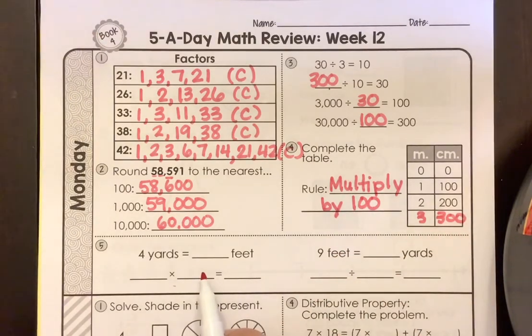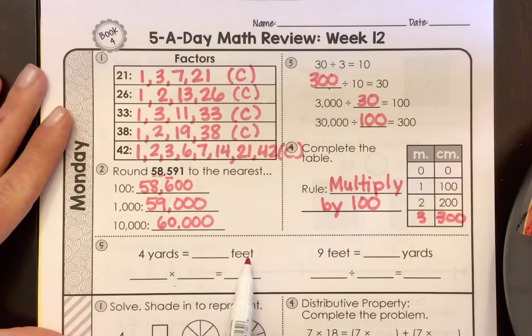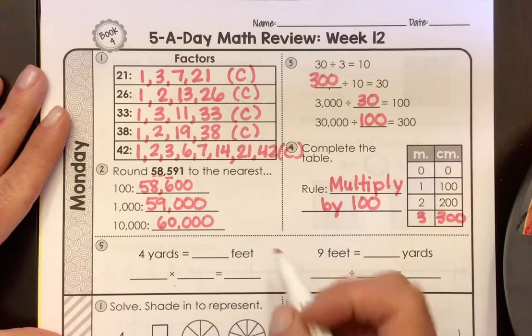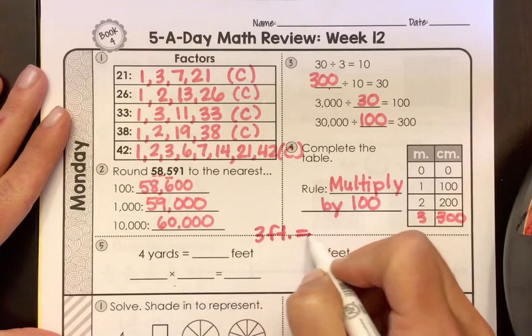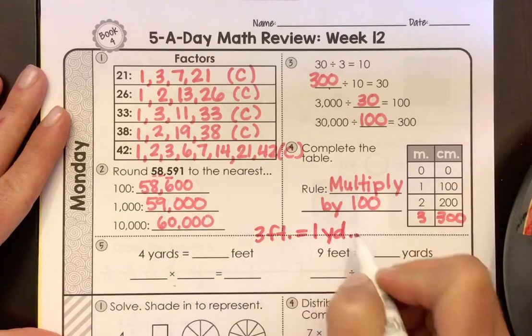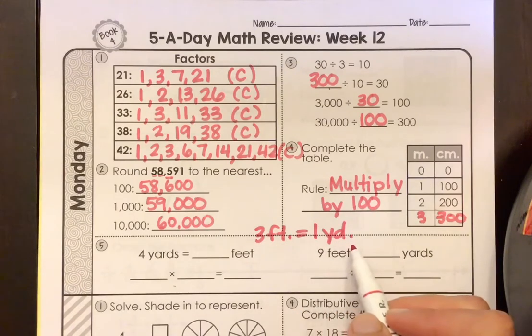All right, last one, measurement. We're changing yards into feet. And then over here, we're going to change feet into yards. Before we do all this, what do we already know about yards and feet? Well, we know that 3 feet is going to be equal to 1 yard. That's just one of those basic measuring things that we've learned over our years of school. So 3 feet is equal to 1 yard.